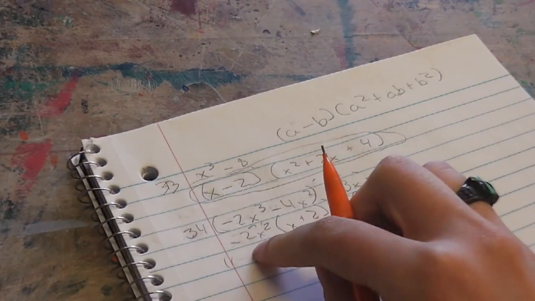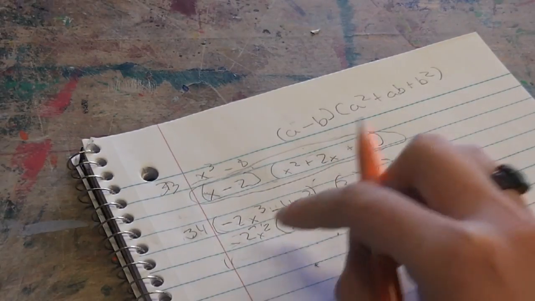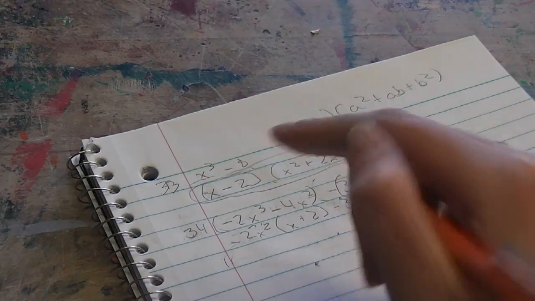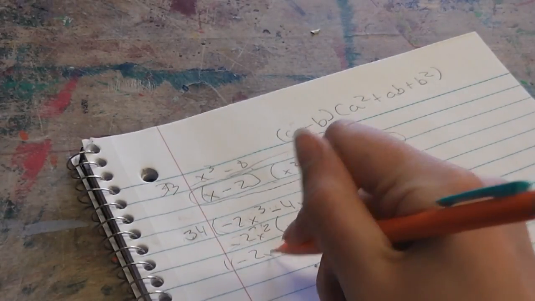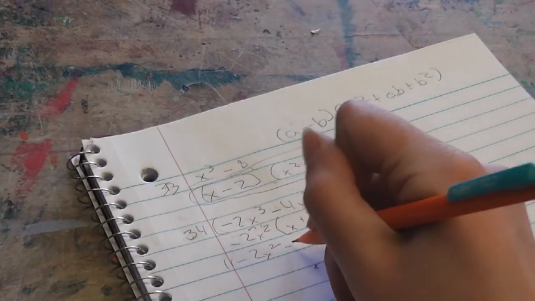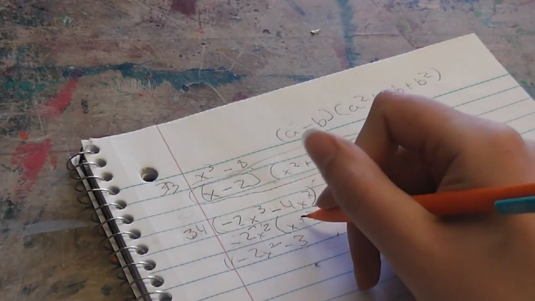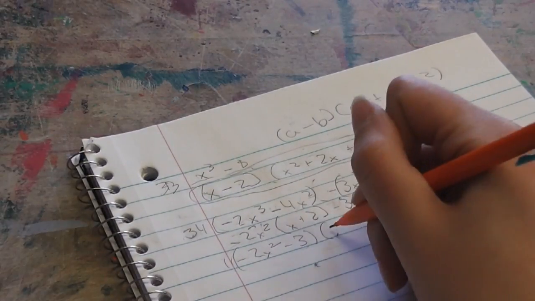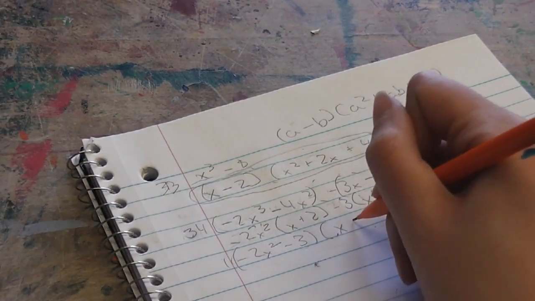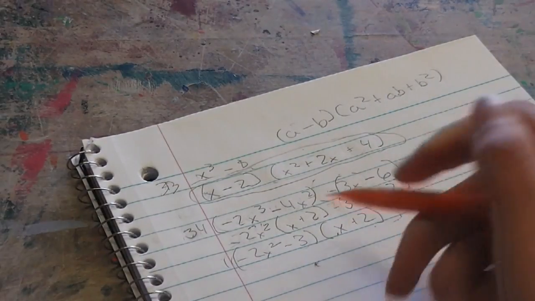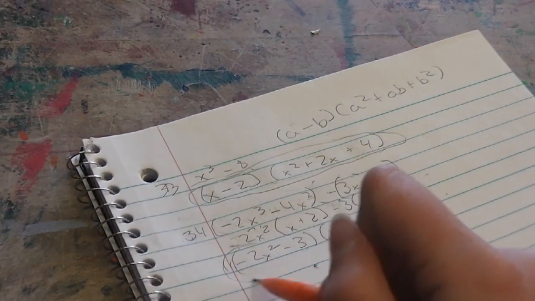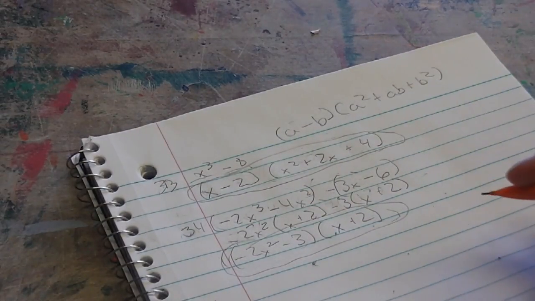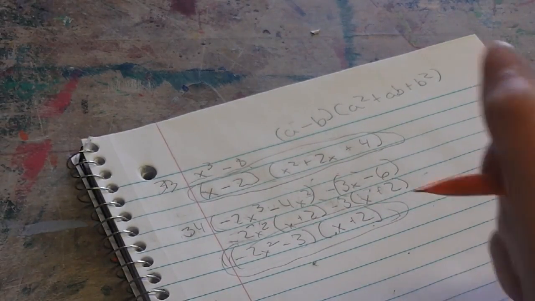So then you're going to take the negative 2x squared that you got from the first set of terms, and the negative 3 that you got from the last set of terms, and combine them to have negative 2x squared minus 3. And then you're going to take the x plus 2 and have that as your next factor. And now those two will be your factors of the equation negative 2x cubed minus 4x squared minus 3x minus 6.